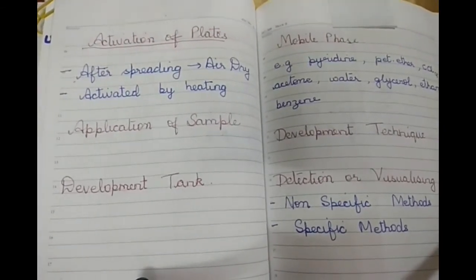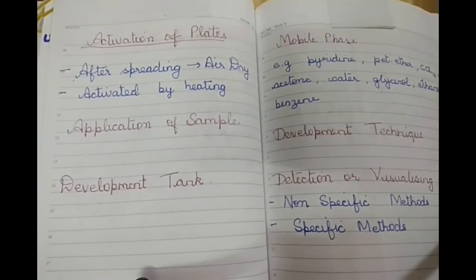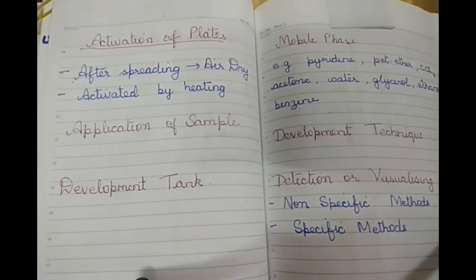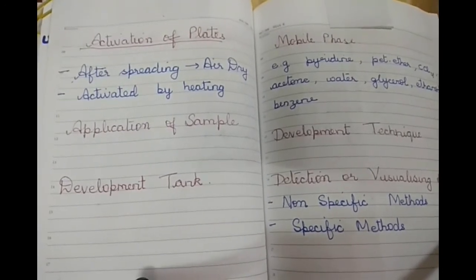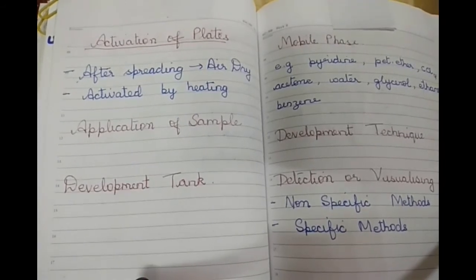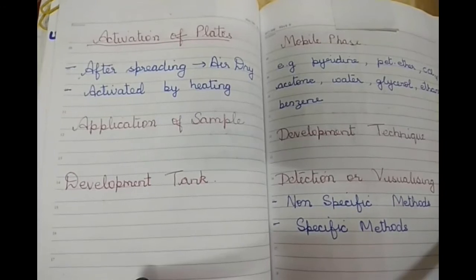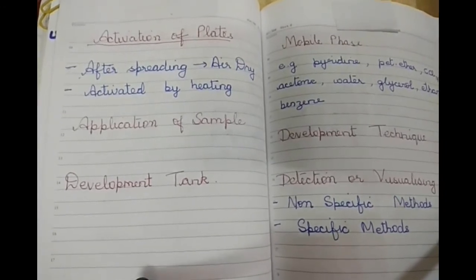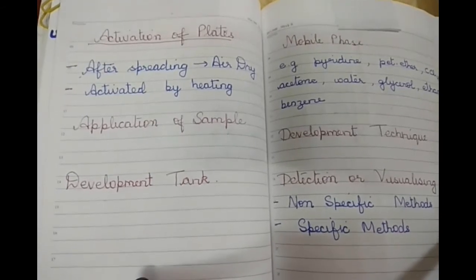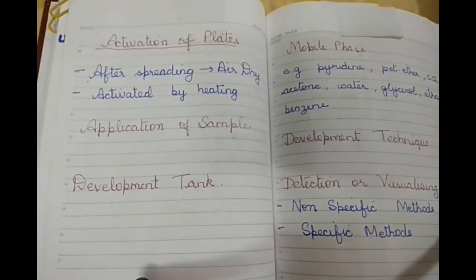The next step involves application of the sample, which is using capillary tube or micropipette, and then spotting area should be immersed in the mobile phase. The last is the development tank. Better to develop in glass beakers, jars to avoid more wastage of solvents. When standard method is used, use twin trough tanks. Do chamber saturation to avoid edge effect.